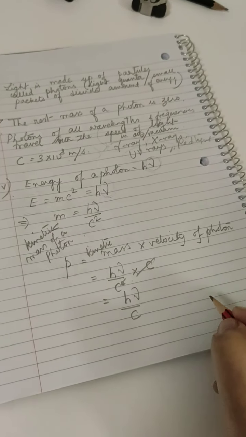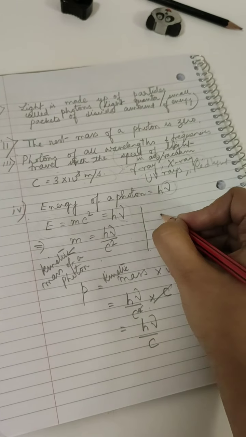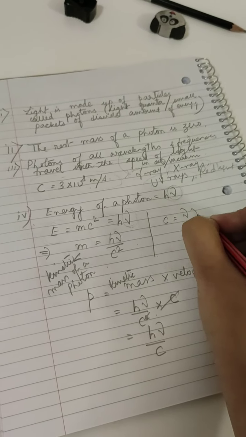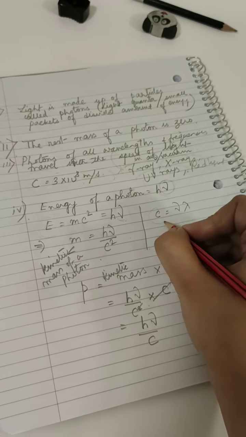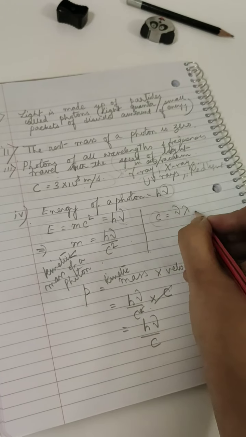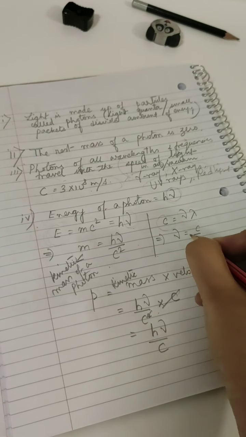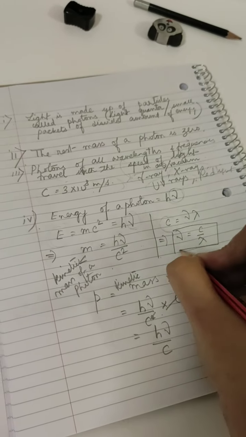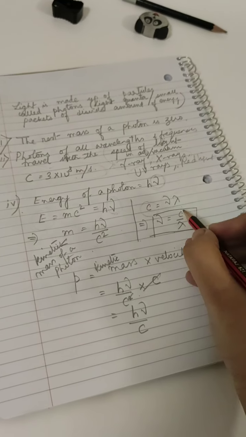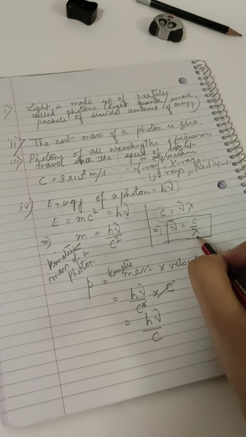Okay, now what is the relation between frequency and wavelength? We know c equal to nu lambda: speed of light is equal to frequency of the light into wavelength. So nu equal to c by lambda. Okay, c being a constant, nu and lambda are inversely related.